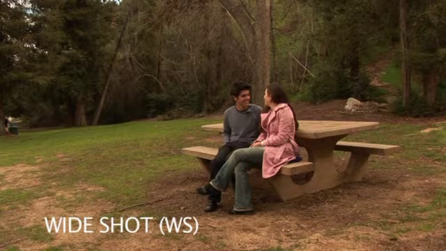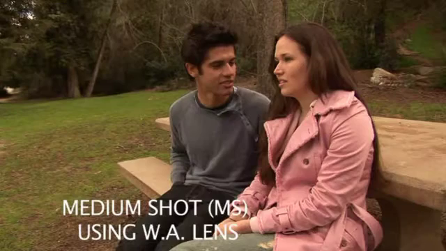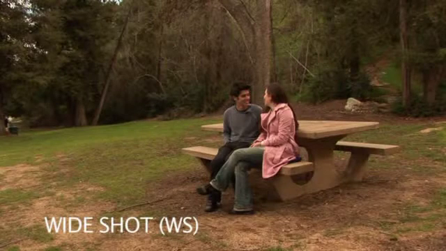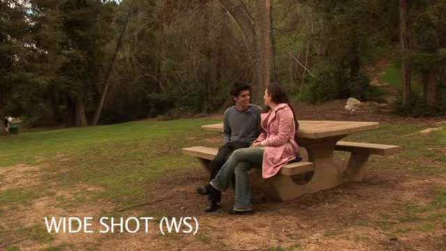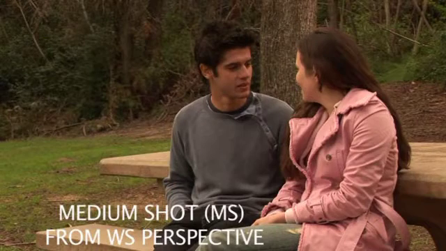So here's the wide shot. We're going to concentrate on that for a little bit. And there's the medium shot using the wide-angle lens. It actually feels like the camera got closer to the actors, like we abbreviated a dolly shot and ended up at the actors. Now here's the wide shot again, and we're going to cut to the medium shot of just a zoomed in shot. And watch what happens. It feels like the actors are going to pop right in front of you. You see that? They just pop right in front of you.